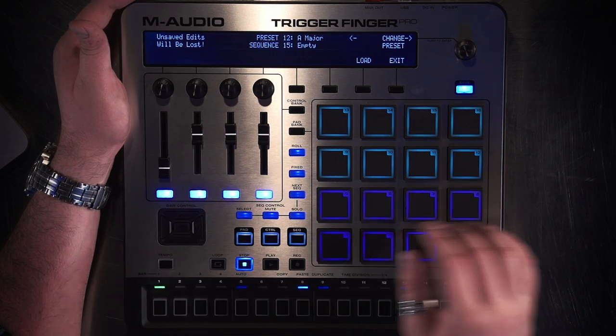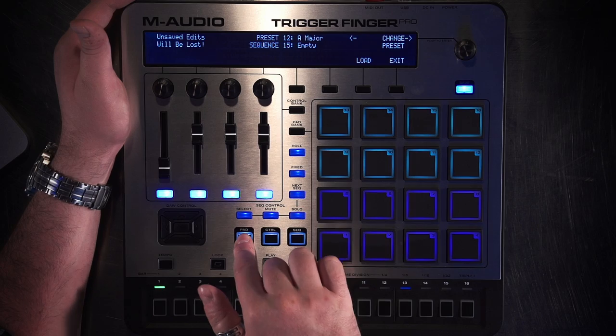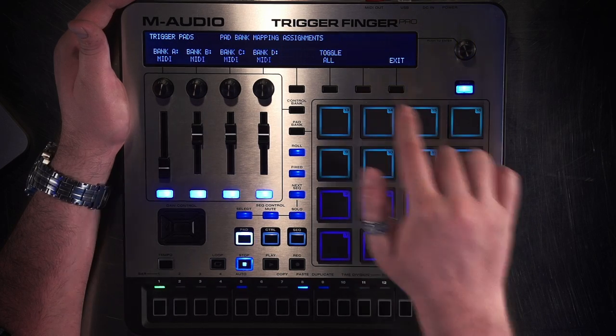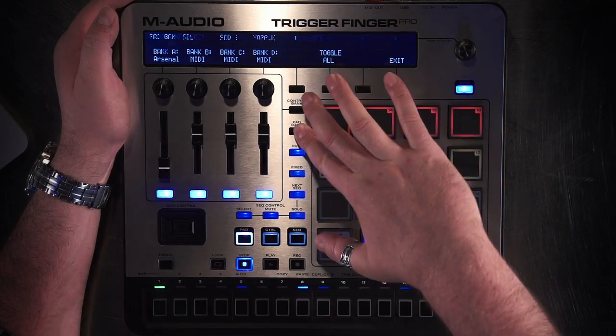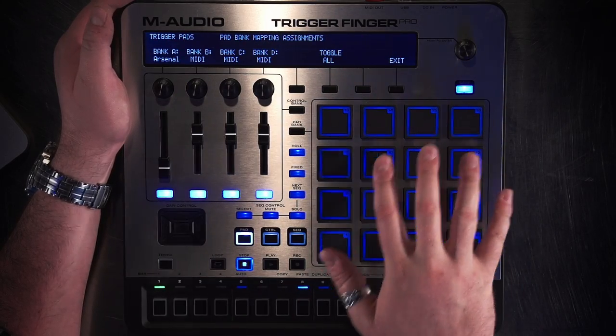This way, as you go through the banks, there will be consistency when you're sequencing melodically. And also, like I showed you earlier, if you go to the pad focus and change the mapping, if I change bank A to Arsenal, all of a sudden bank A will be locked with Arsenal for my drums, and banks B, C, and D will be locked into a key for melodic sequencing, and I can set those going out different channels to control different synths either in my DAW or my hardware.